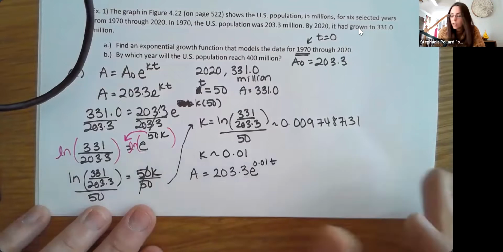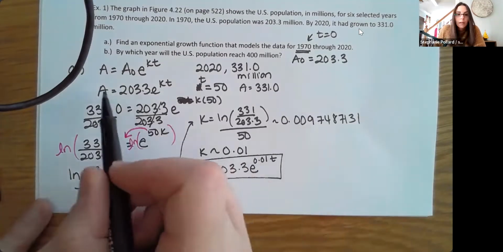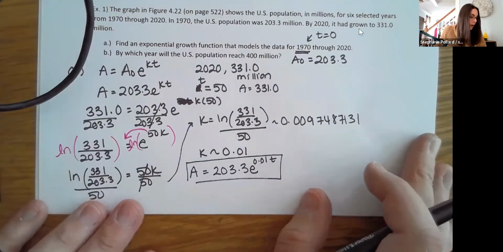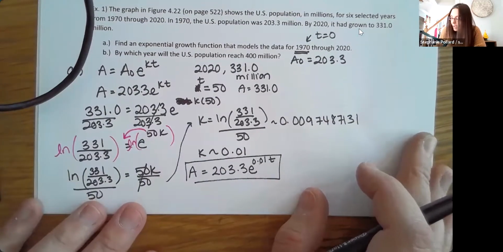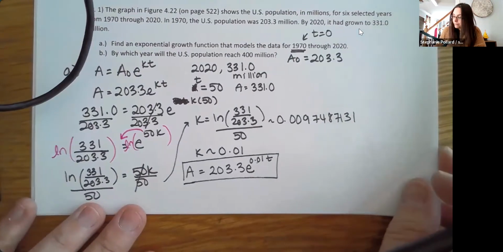So your last step is to just fill back in. So go back to your equation, which was here. Fill in that k value. Again, we're going to round, so it's about 0.01. And now we have a working equation here that models this data.